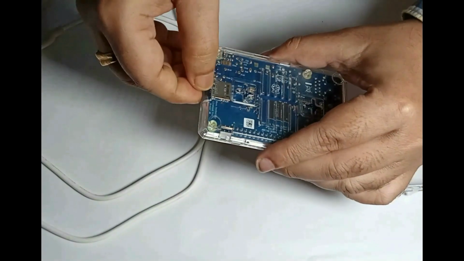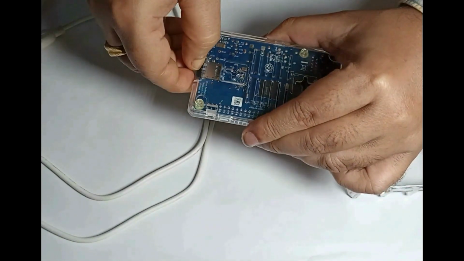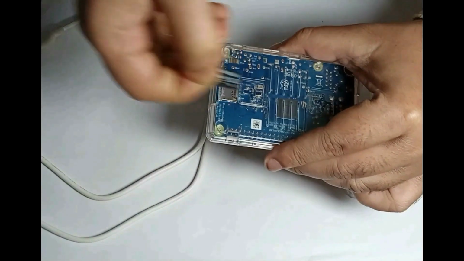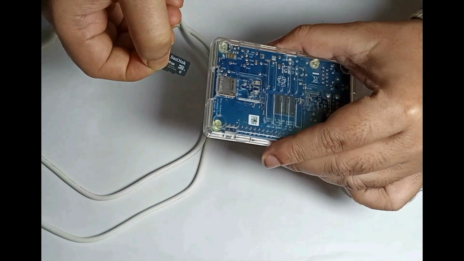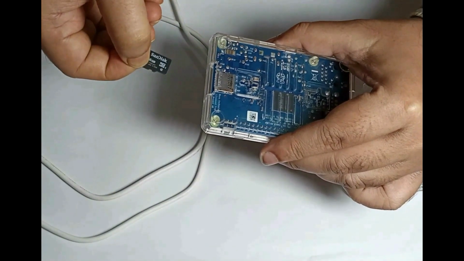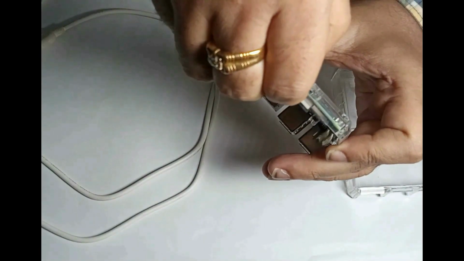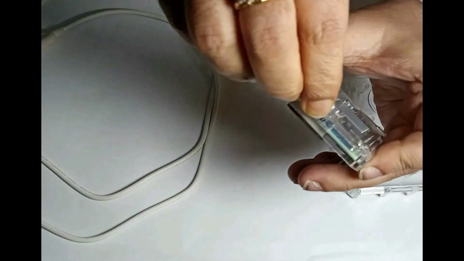Guys, I'll show you the SD card. This is the SD card. In this SD card, you have to install the Raspberry Pi OS. After installation, guys, you can see here, you can insert it into this SD card slot.